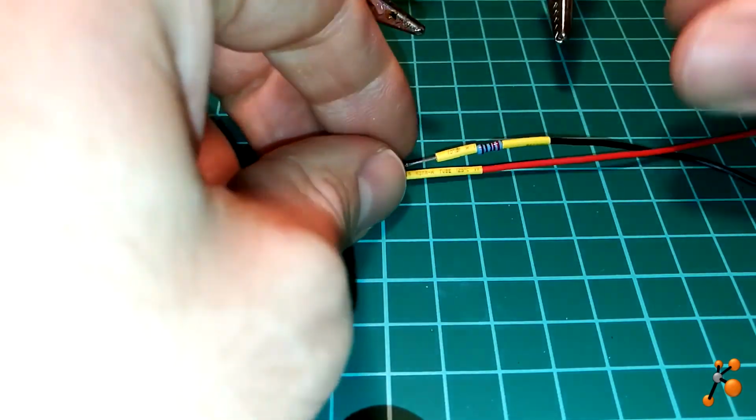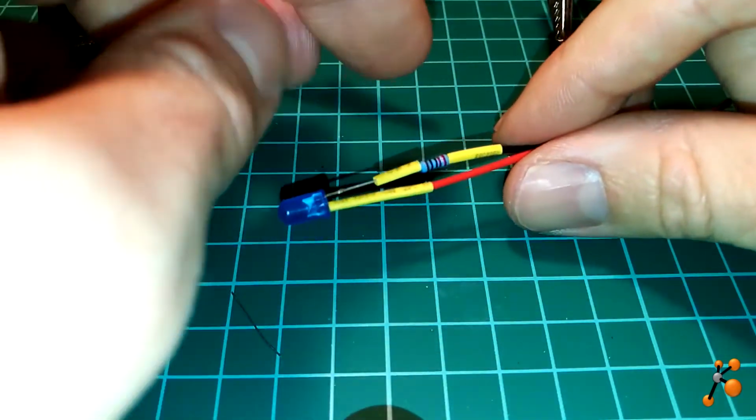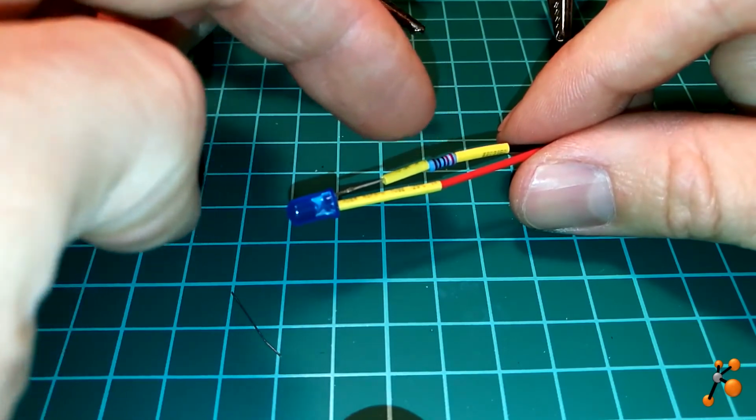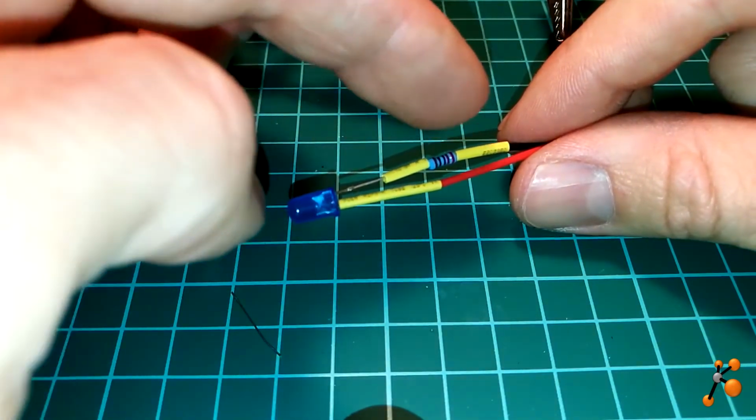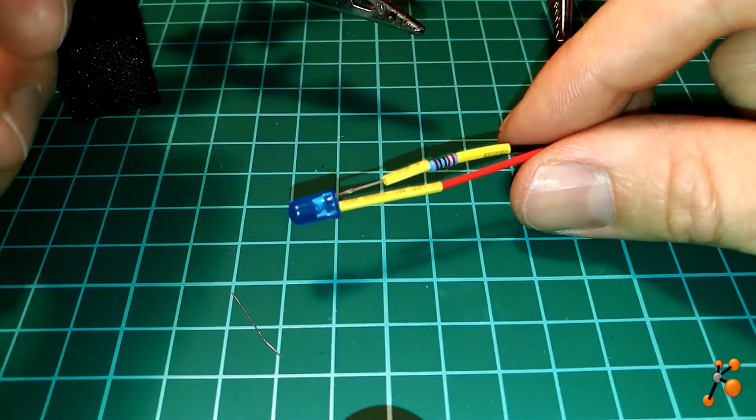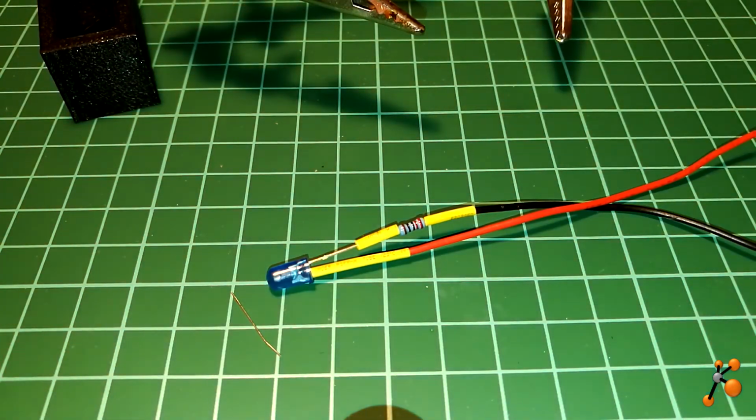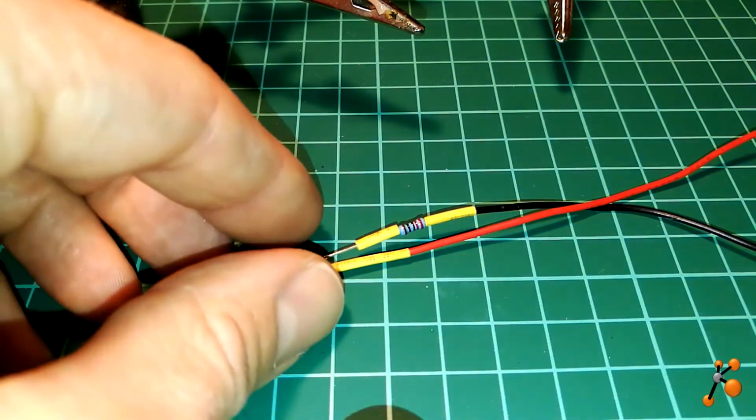So now the resistance, it makes no difference. You don't necessarily have to put the resistance on the positive or negative, it just needs to be in the circuit. So now let's put 230 degrees.